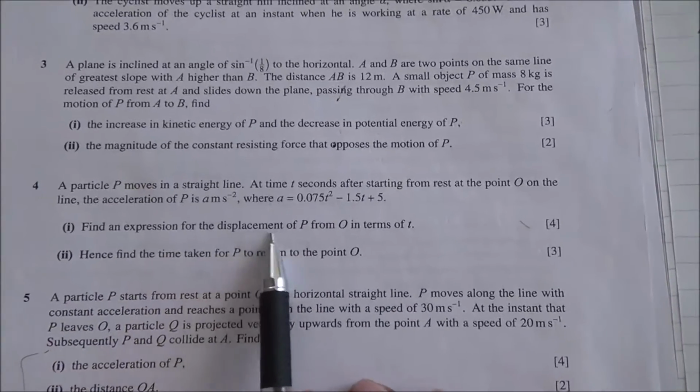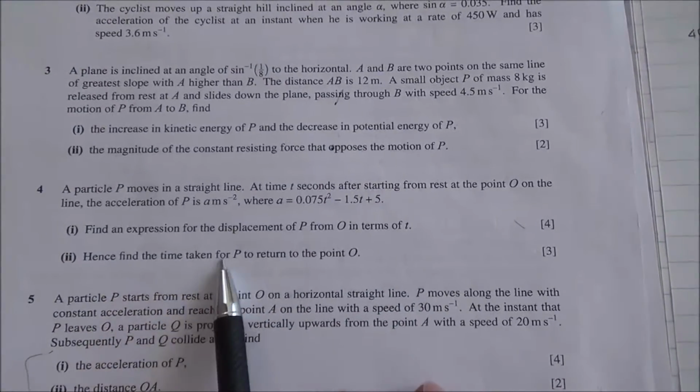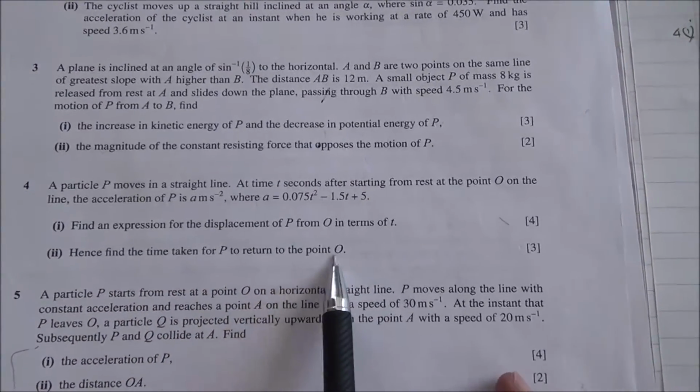Find an expression for the displacement of P from O in terms of t, and also find the time taken for P to return to the point O.